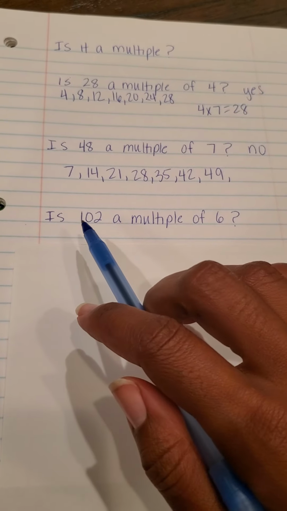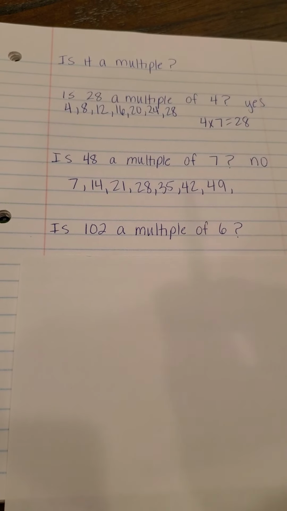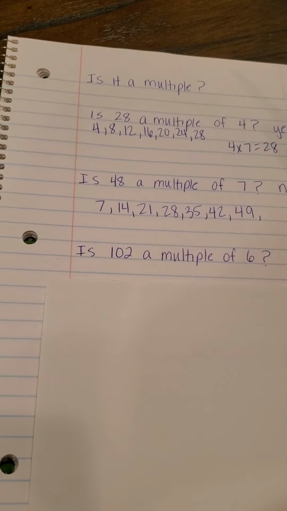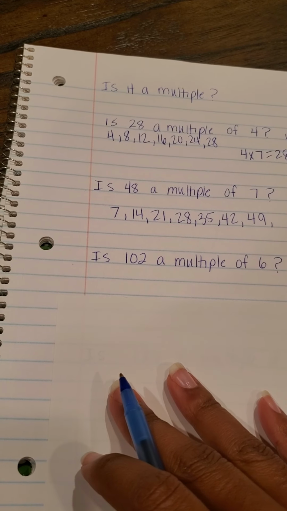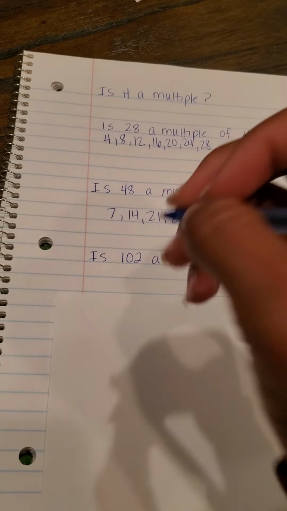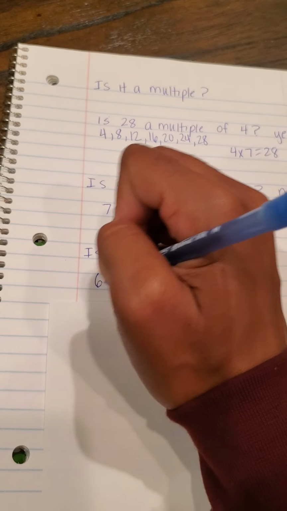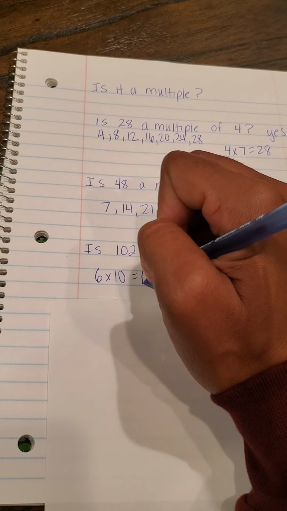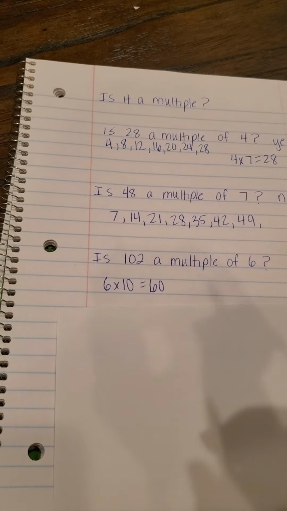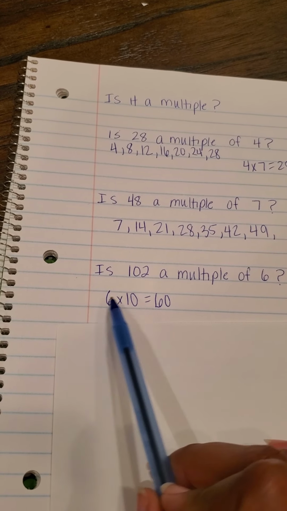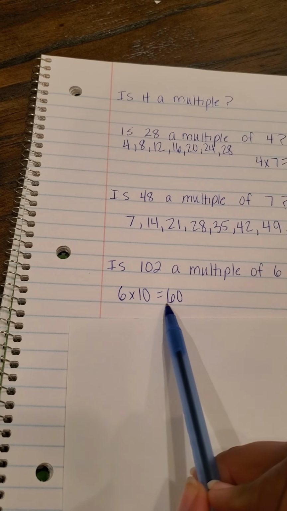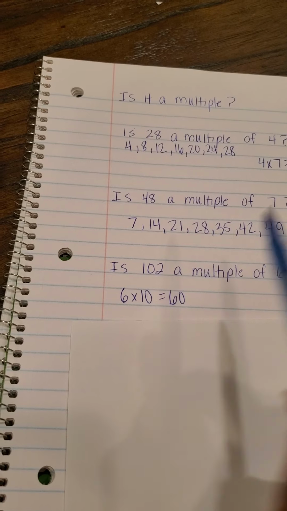Is 102 a multiple of 6? So for this, 6 is pretty far away from 102. So I'm going to use a strategy called start close and skip count. So I'm going to start at 6 times 10. I know 6 times 10 is 60 because anytime you multiply something by 10, it's the same number with a 0 added to the end. So, bring over the 6, and then just bring over that 0.